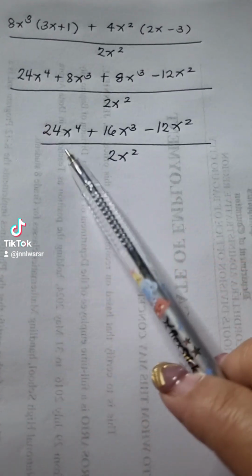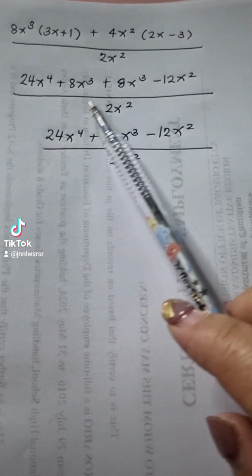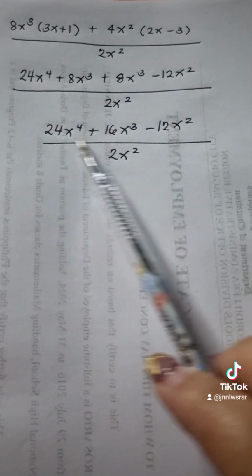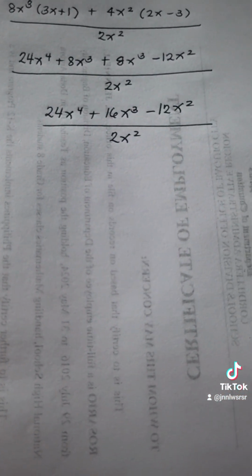So we have 24x raised to 4. 8 plus 8 is 16. We simply have to copy the common variable, so 16x cubed, minus 12x squared, all over 2x squared. With this one, we can now divide each term by the divisor, 2x squared.